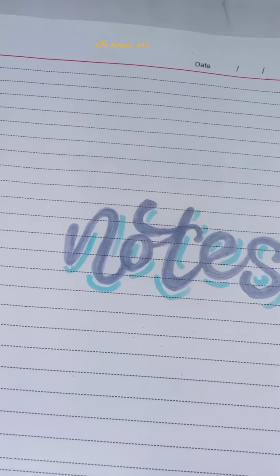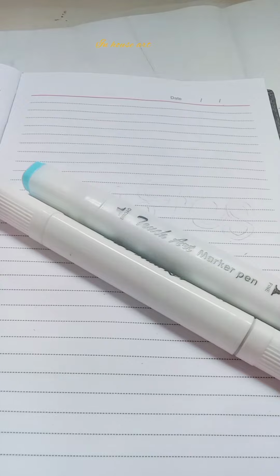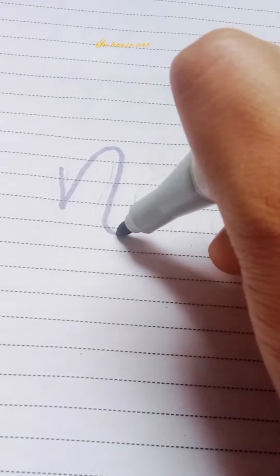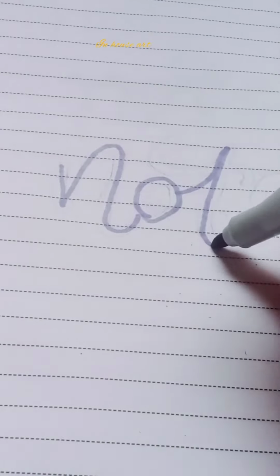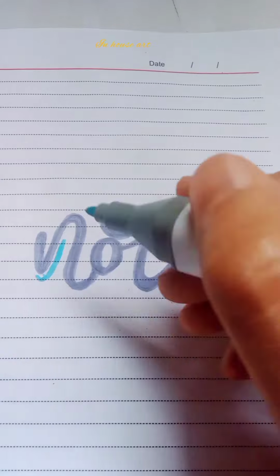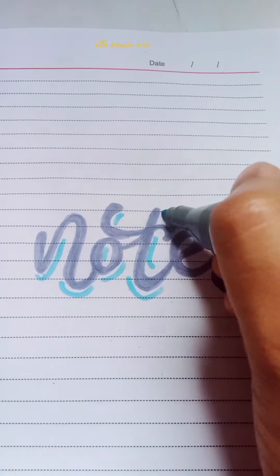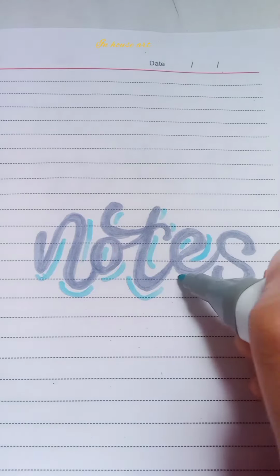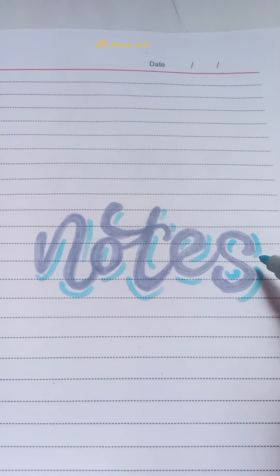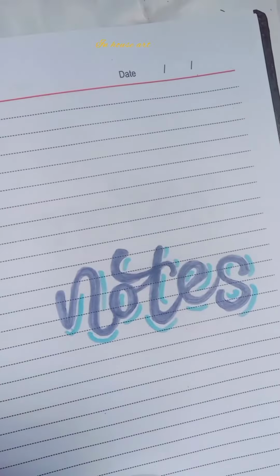So you're gonna grab some markers and just write out a word, and you wanna imagine that there is a light source coming from the left hand side, and then you are just gonna grab a lighter color and draw a line on the right side, at the bottom, in front of every stroke. You wanna leave a little bit of gap. I hope that makes sense.